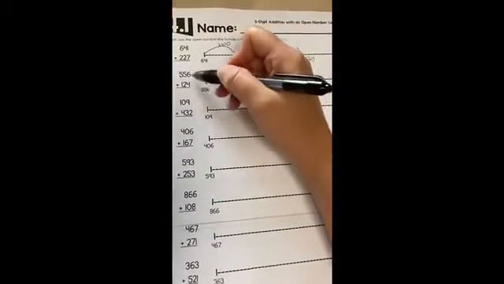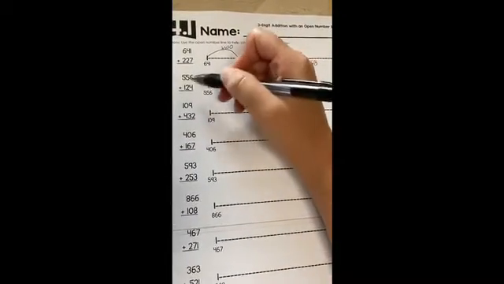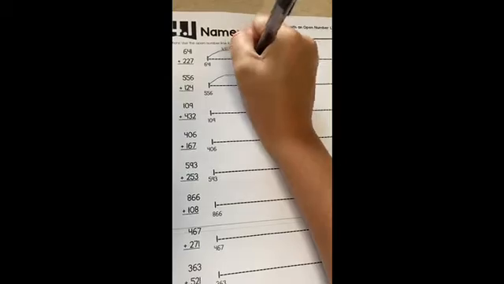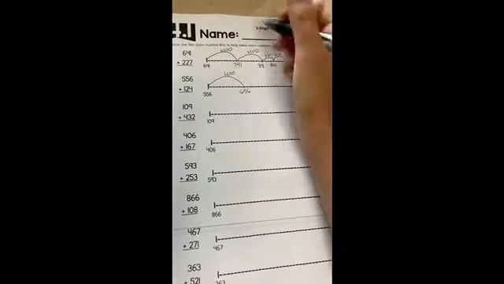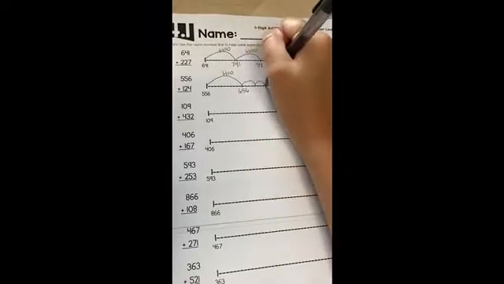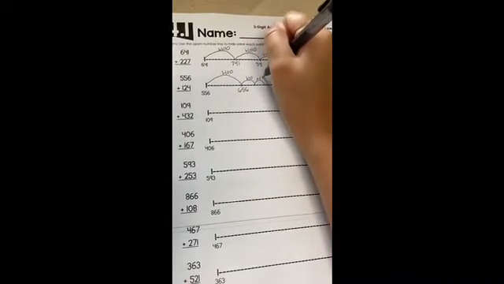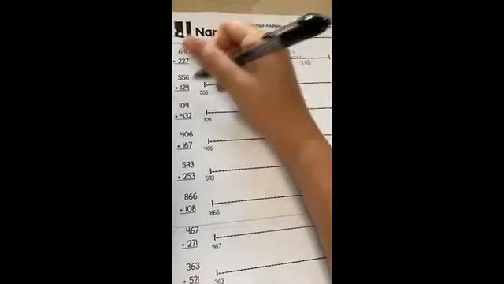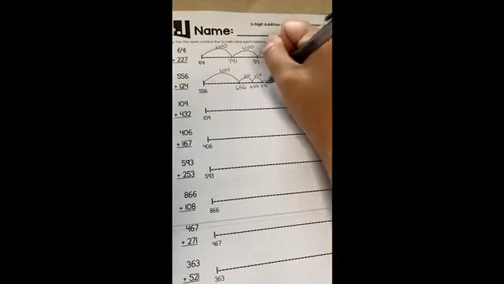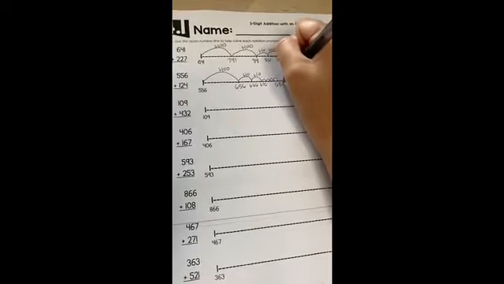So we start at 556, and I'm going to add 100, which would be 656, and then 2 10s, which would be 666, 676, and then 4 ones, which would be 680.